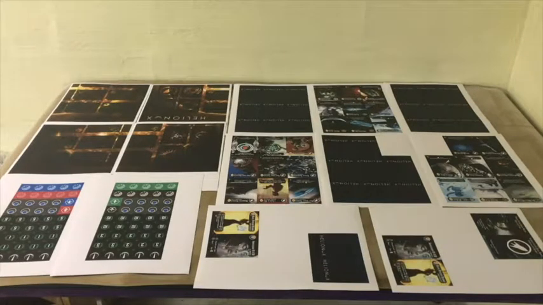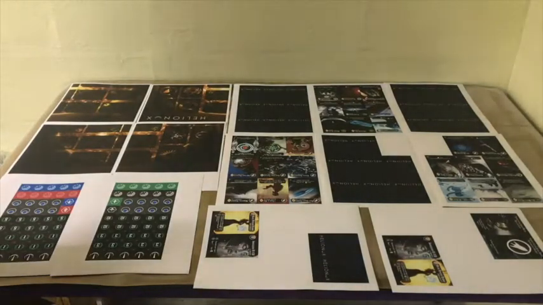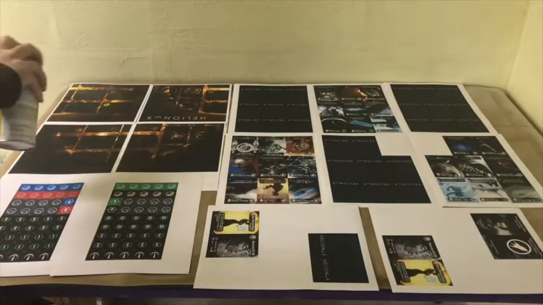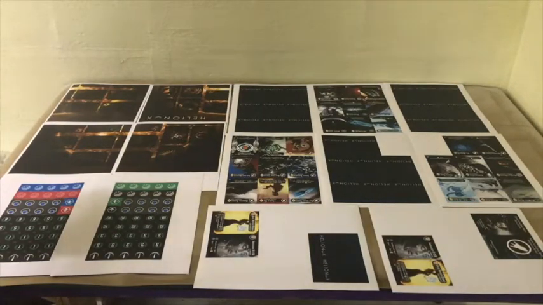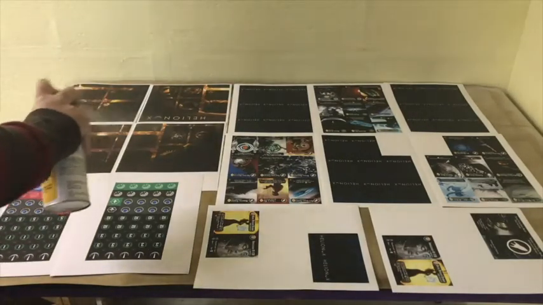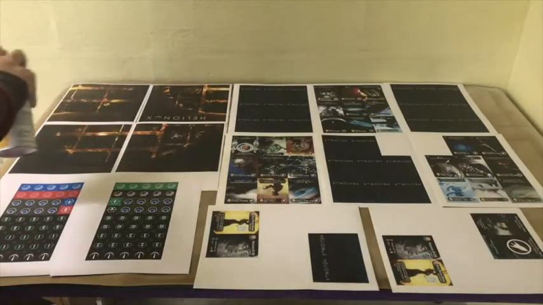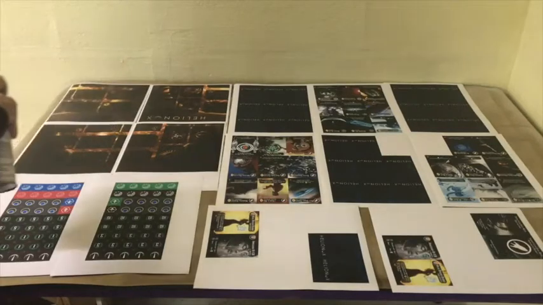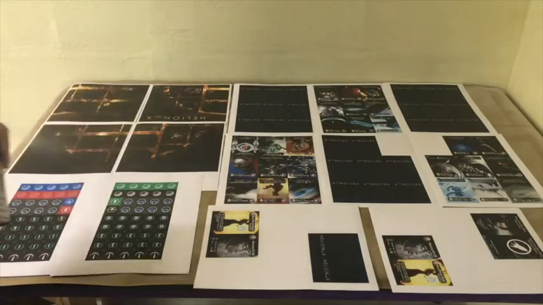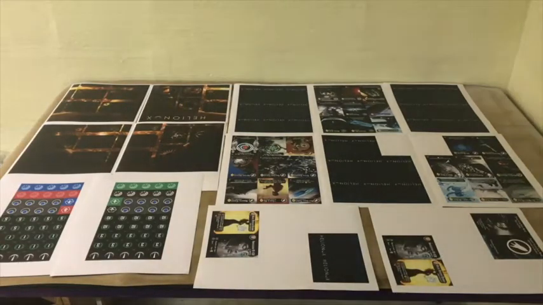So this is what it looks like. As you're going through, it's a good idea to shake it up in between each segment that you spray.